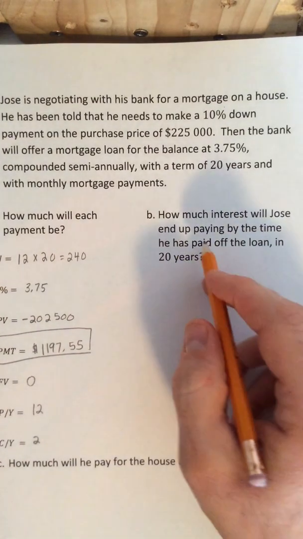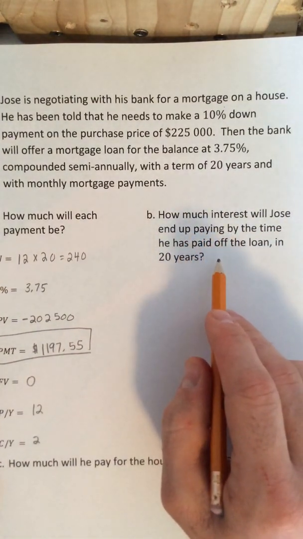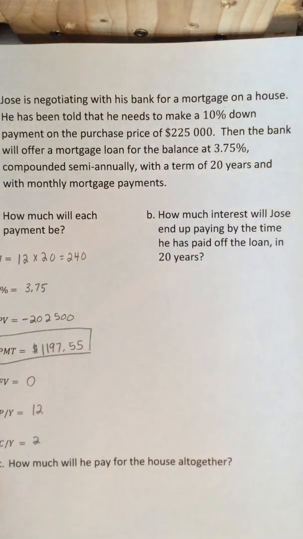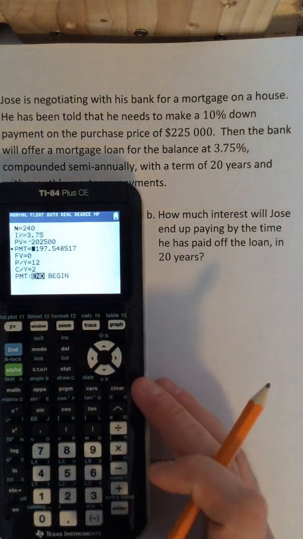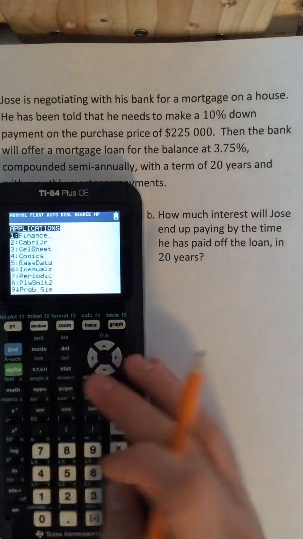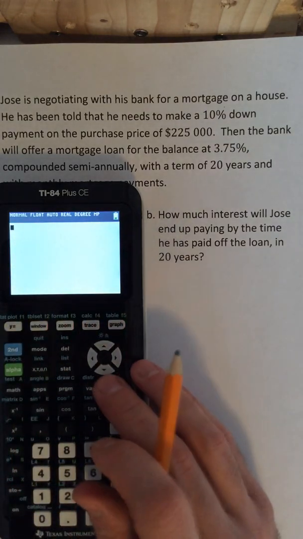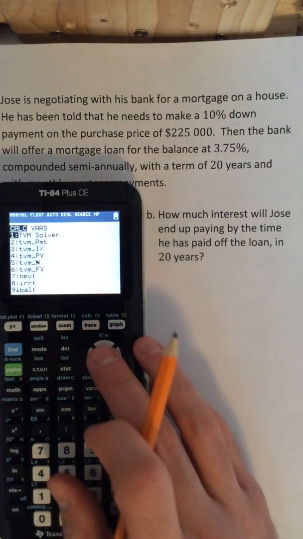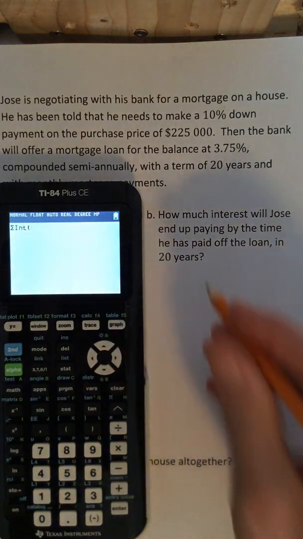Now, if we're looking at B, it says how much interest will he end up paying by the time he has the loan paid off in 20 years. Again, there are two options we have. The first that we can use, I'll show you that method using the calculator. If you hit apps, first we need to quit this mode. So we need to hit second function quit, and then go back to apps and finance and scroll down to the A, which is the sum of interest.